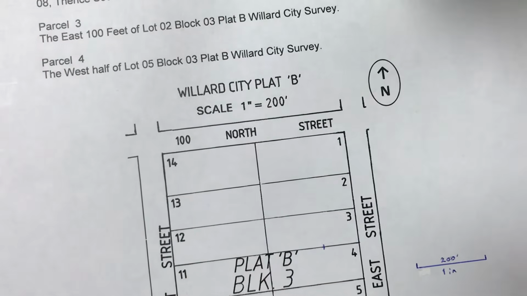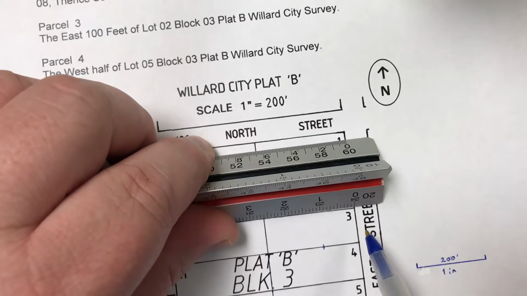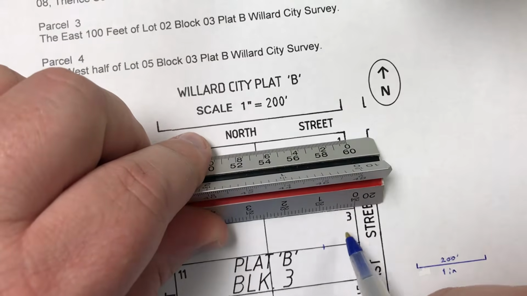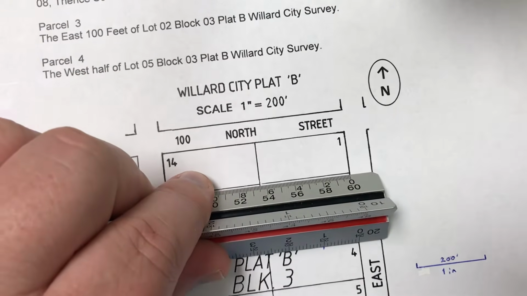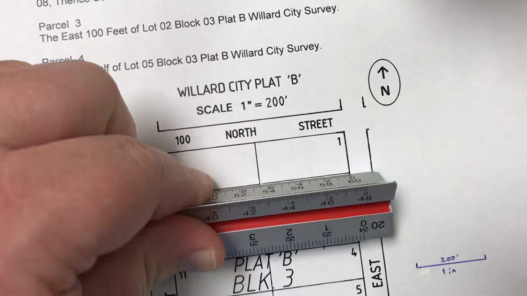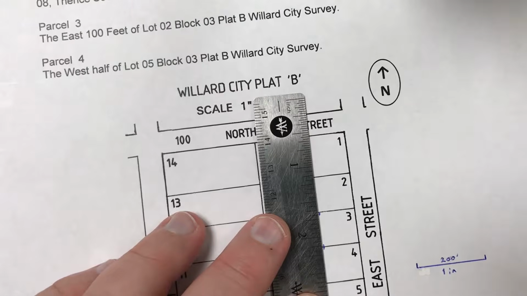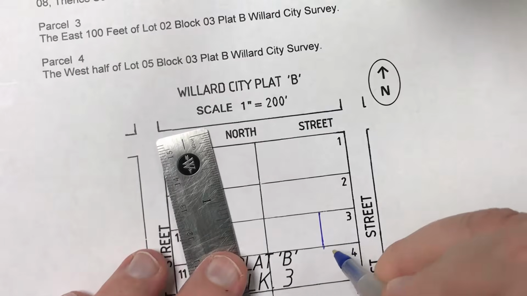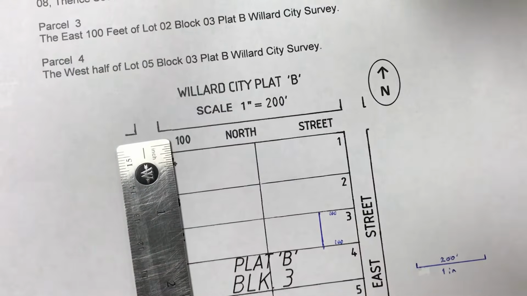Or we can use our engineering scale, the same thing, and we can come in here, we're going to do it on the top side. So on here, we don't have to worry about half an inch or convert that. But see, we just go right here to our 100 feet. And you can see down here, it's the same 100 feet. So the east 100 feet, so this top line is 100 feet, and that's 100 feet. So we draw our line here. This is 100 feet, 100 feet. So that right there is the east 100 feet.